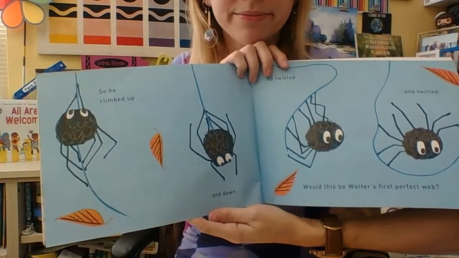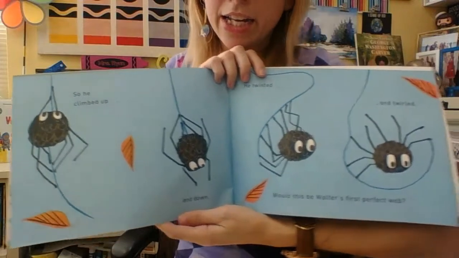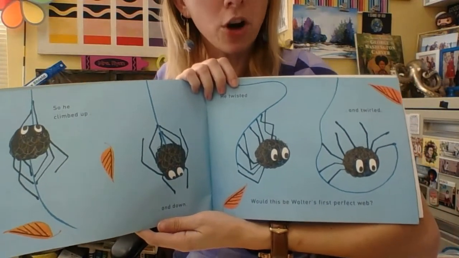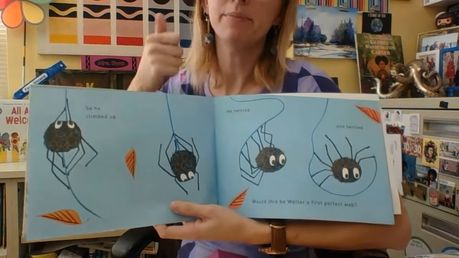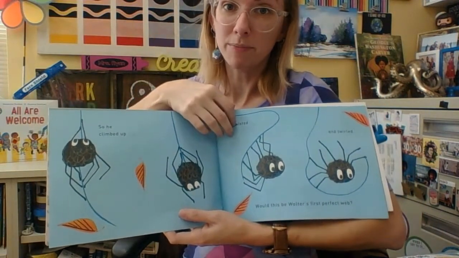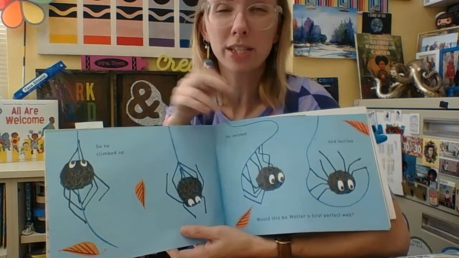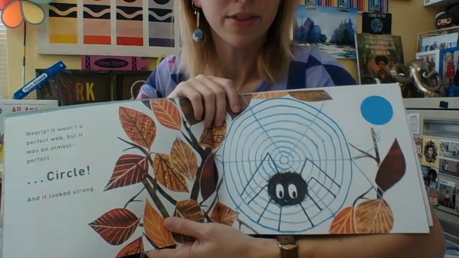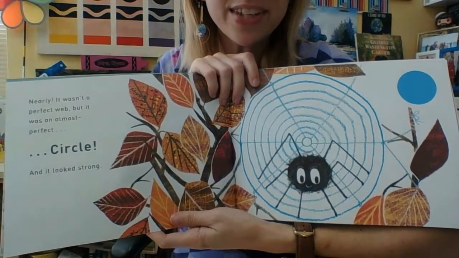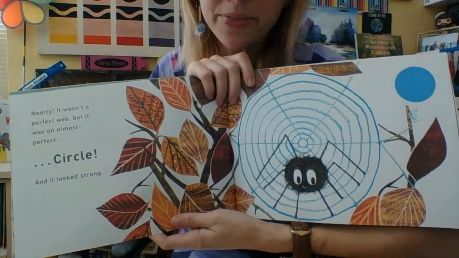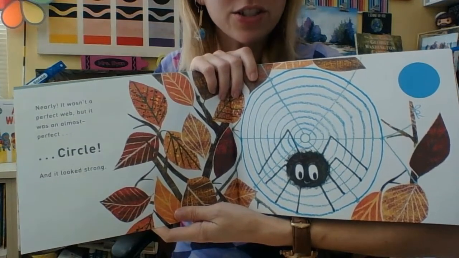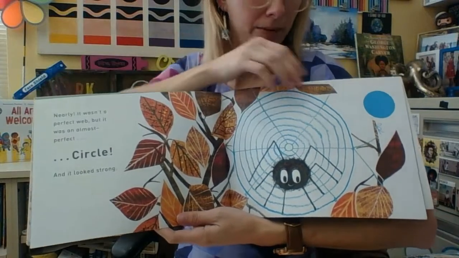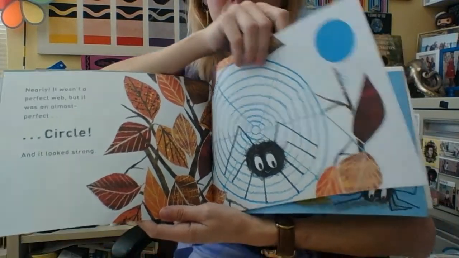So he climbed up and down. He twisted and twirled. Would this be Walter's first perfect web? Give me a thumbs up if you think it's going to be his first perfect web. Ooh, fingers crossed. I hope it's going to be a perfect web for him. Nearly. It wasn't a perfect web, but it was an almost perfect circle. And it looked strong. It does look good. That looks like a pretty good web.